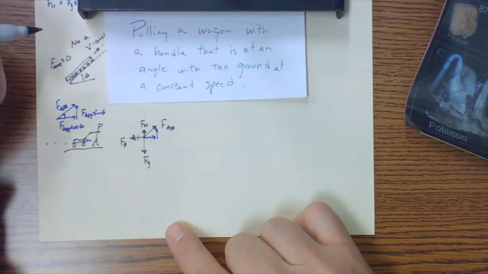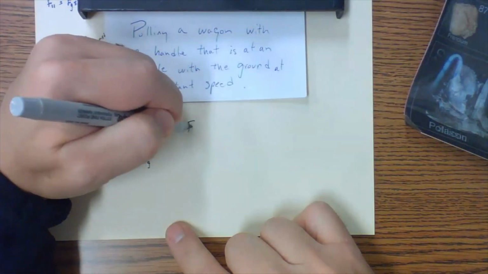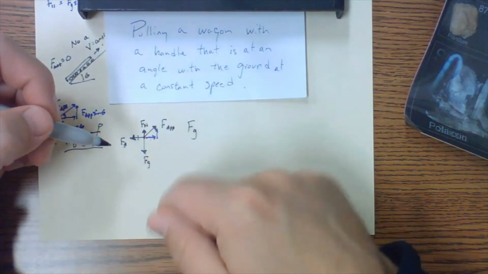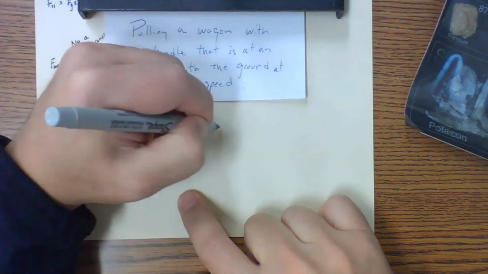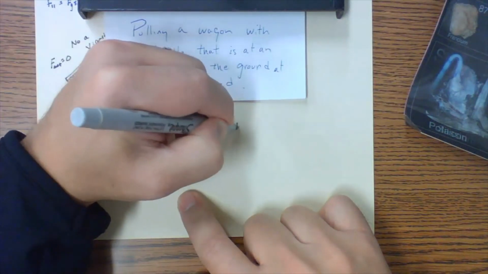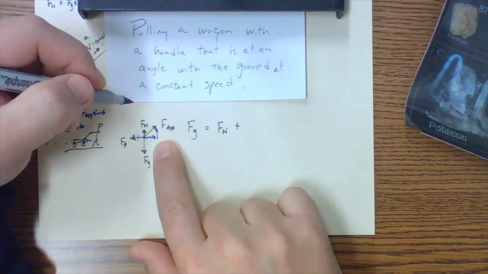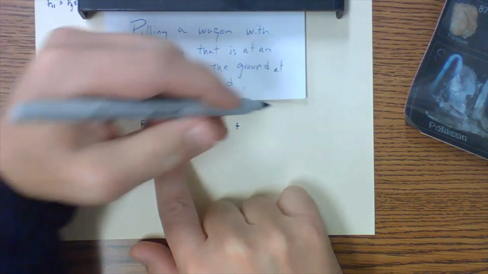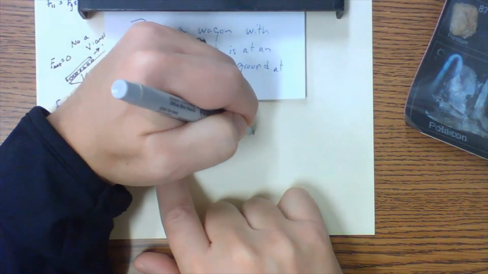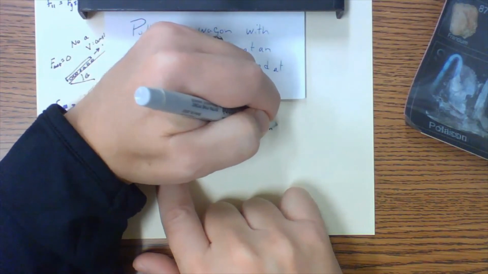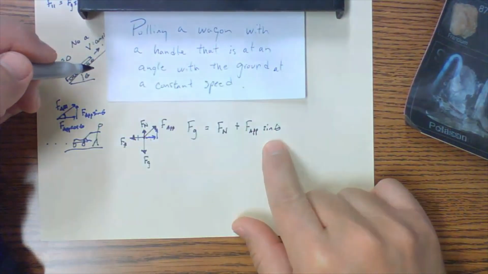So if you were tracking what I just said, the force of gravity would have to be pulling down, but that's going to be equal to that normal force plus what we're lifting up the wagon with, which is coming from that applied force. So it would be the applied force sine theta, that little piece there.